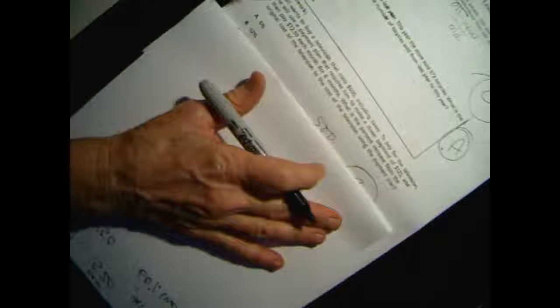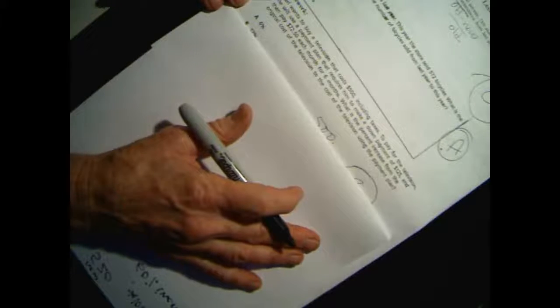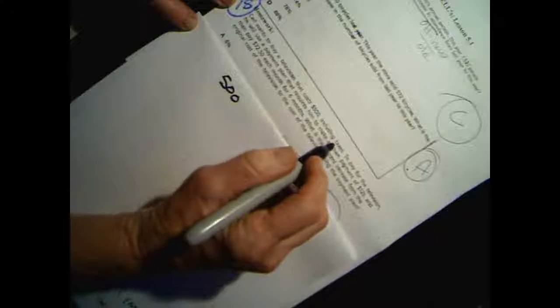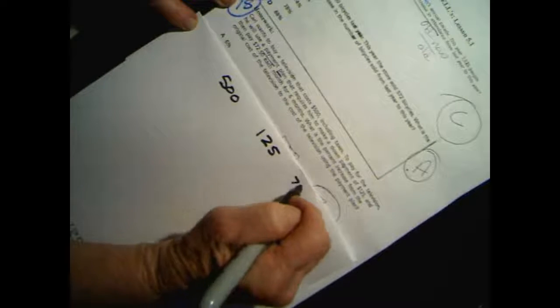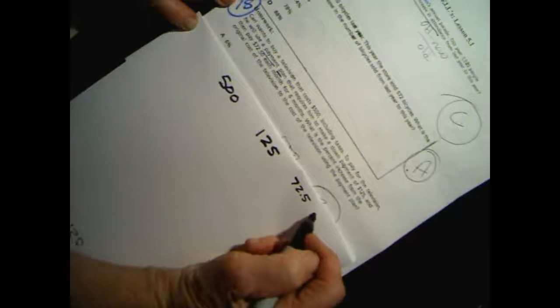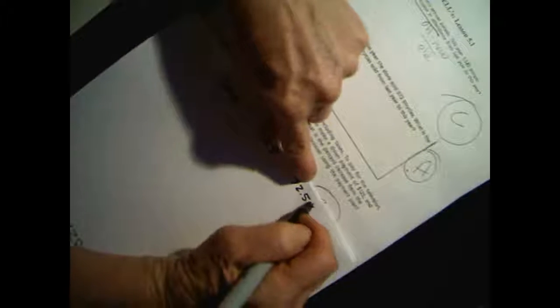Moving on to 18. Carl wants to buy a television that costs $500. This one, the wording is a little tricky, so you have to take it really slow and read it word by word. He wants to buy a television that costs $500, so we'll write 500 down, including taxes. To pay for the television, he will use a payment plan. That means he's not going to pay it all at once, but he's going to pay a down payment of $125, and then he'll pay $72.50, and he has to pay it each month for 6 months. So that's times 6.